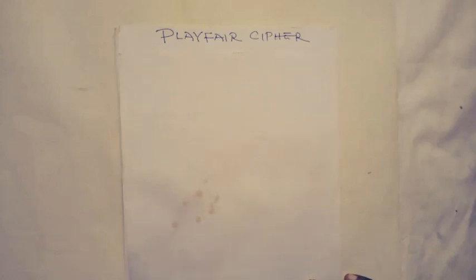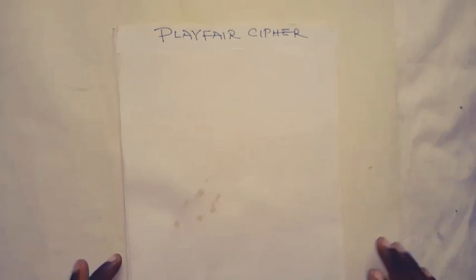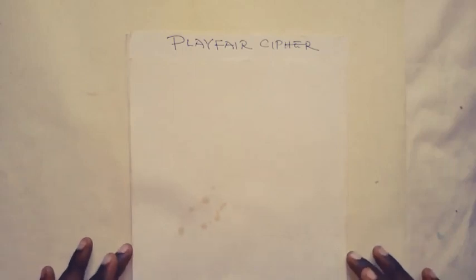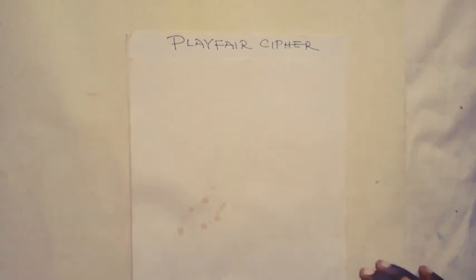Today we are going to learn Playfair cipher. Playfair cipher is a traditional cipher system, or let me say it is one of the traditional cipher systems in cryptography. And learning Playfair cipher, I tell you, is fun.